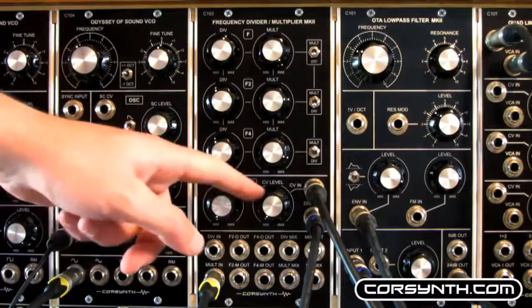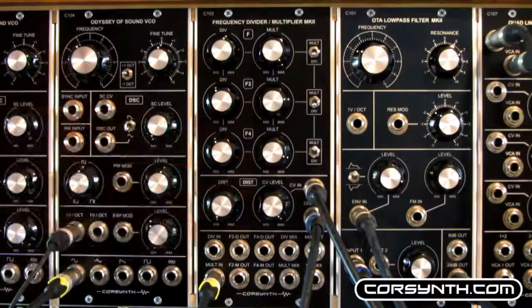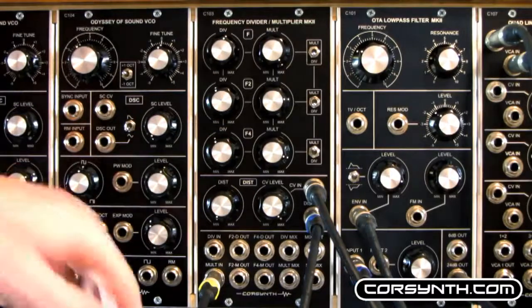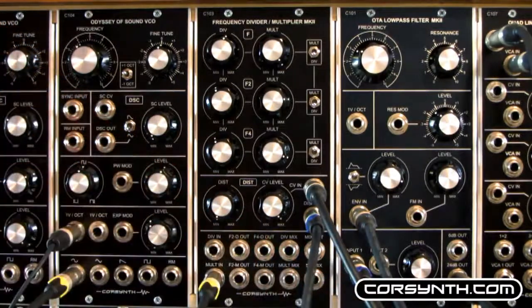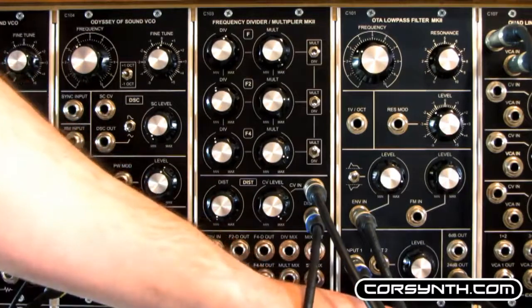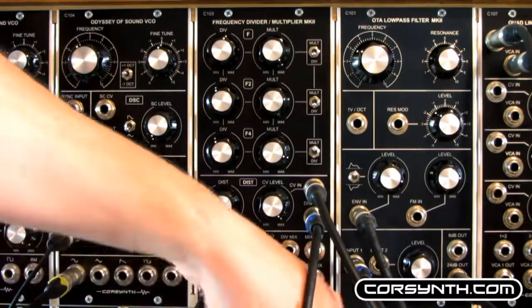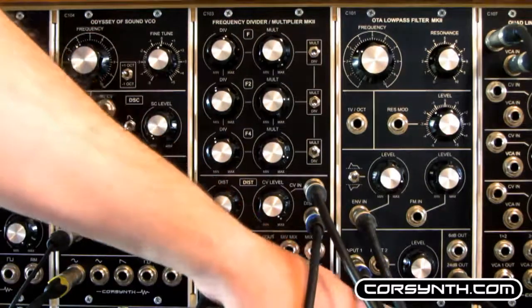Let's add now voltage control. I'm changing the frequency of the low frequency oscillator.